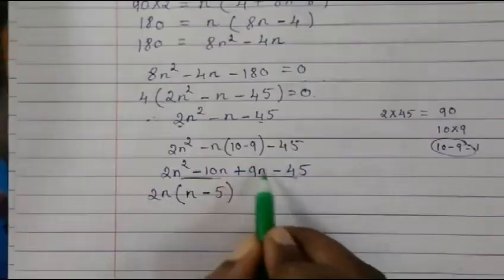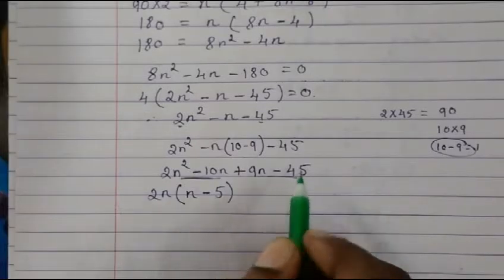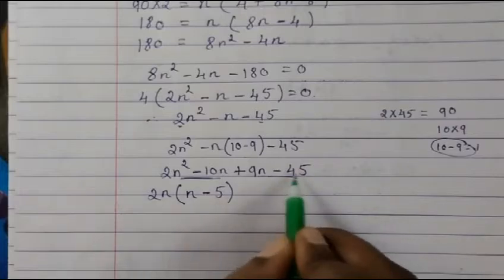So here, which one can be out? Here n is there, then 9 can be divided.